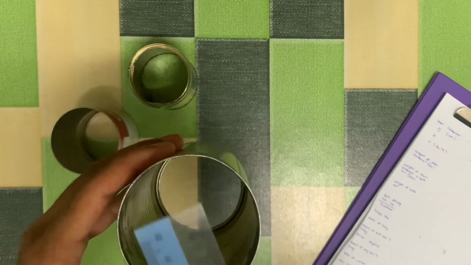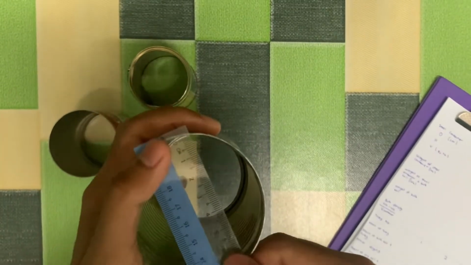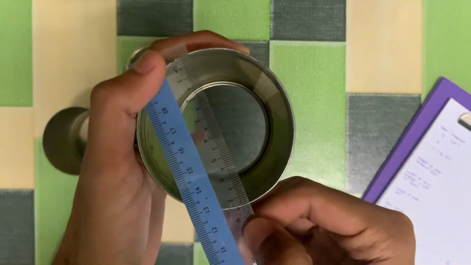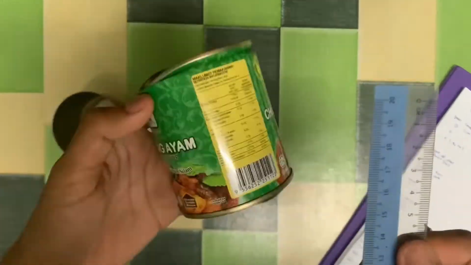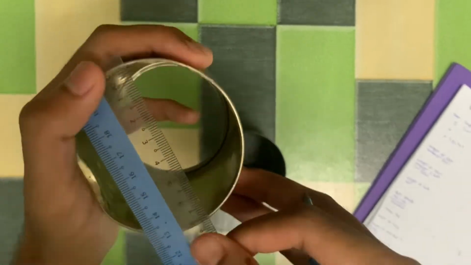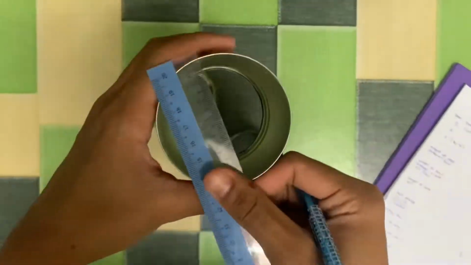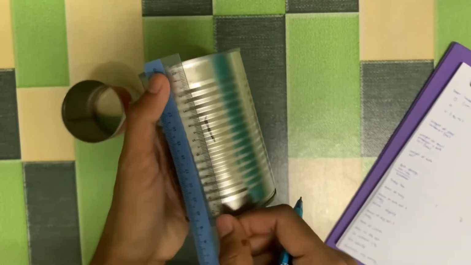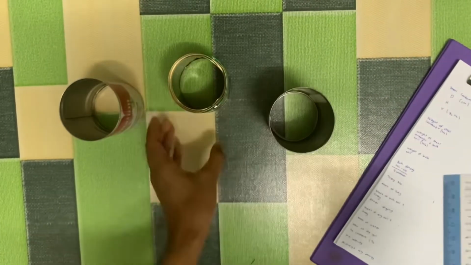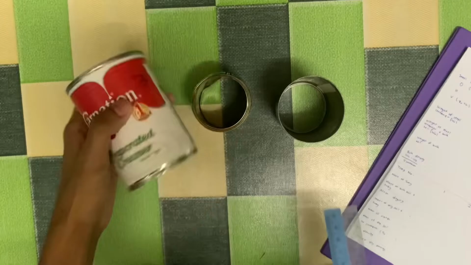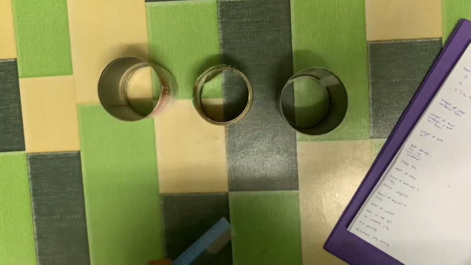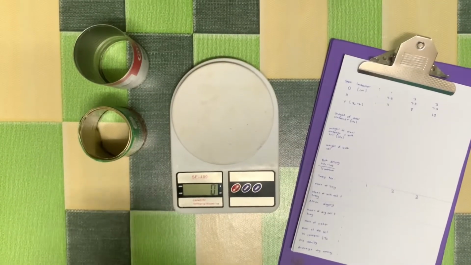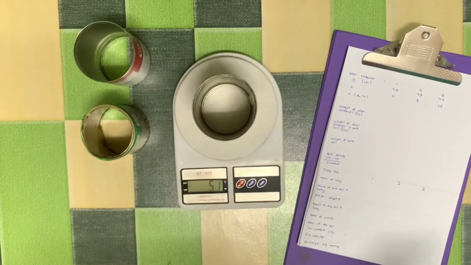First, I measure the diameter of the can. Next, I measure the height of the can. Then, I take the mass of the can.